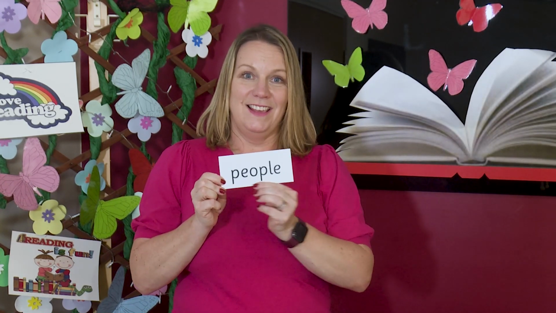I'm going to read out loud. Off we go. Now let's read them together. There. People. Did you get them right? Great job. Now let's read a sentence with graphemes we already know.